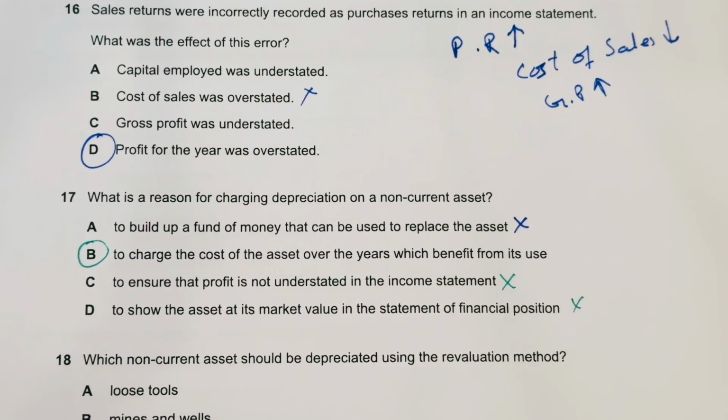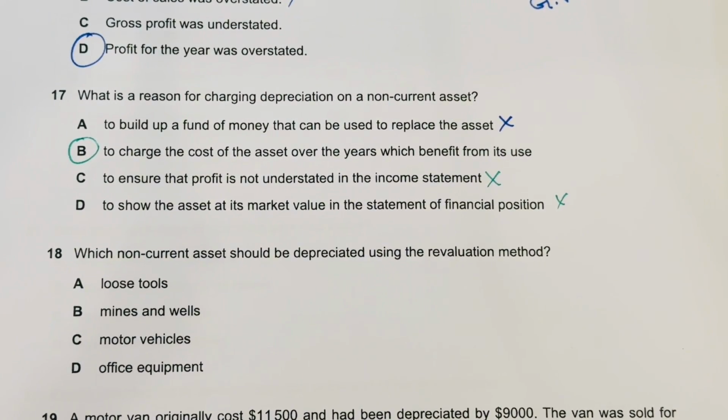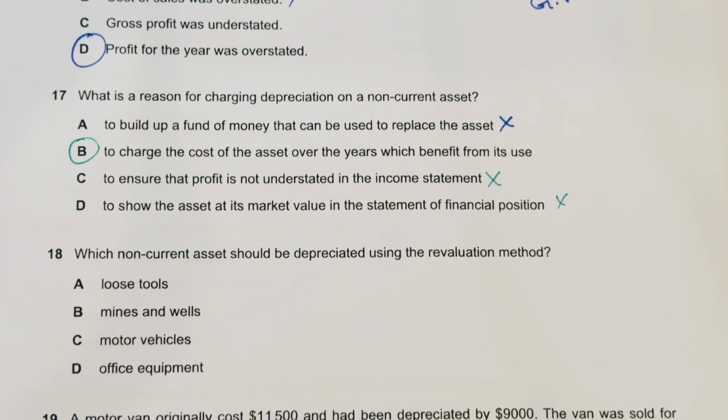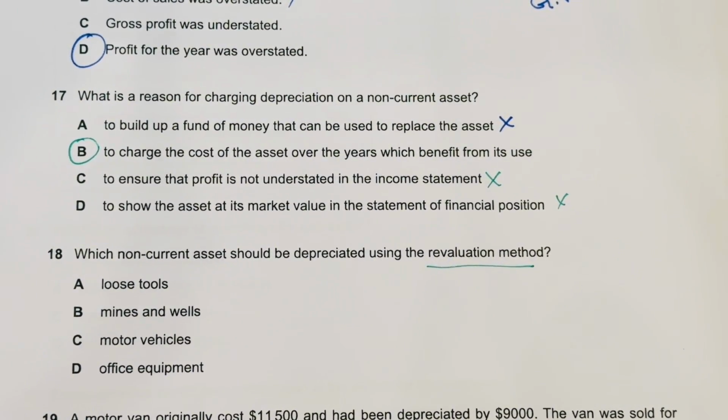Now we will move to question number 18. Which non-current asset should be depreciated using the revaluation method? First I'm going to tell why we use the revaluation method. We use the revaluation method only in those cases when we have too many assets of the same size and the same value, and we cannot charge depreciation on a single unit.